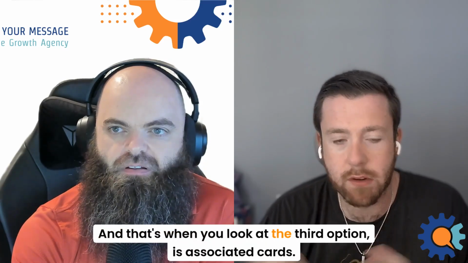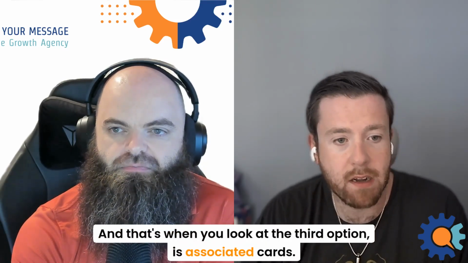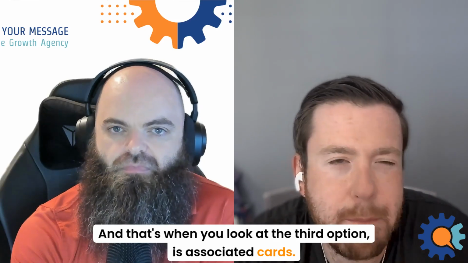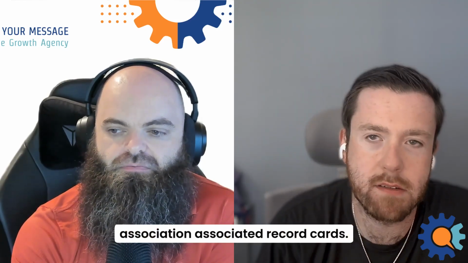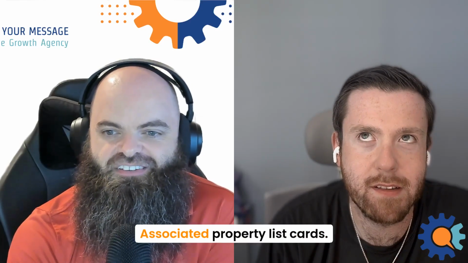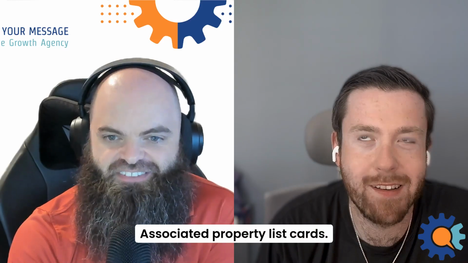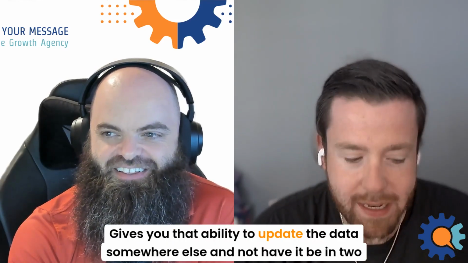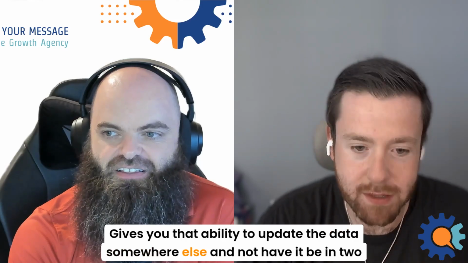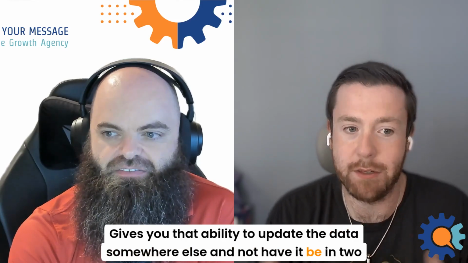And that's when you look at the third option, which is associated cards. Because associated record cards, I think that's the right term. Association record cards. Associated property list cards. There we go. It's got a longer name. It gives you that ability to update the data somewhere else and not have it be in two places at once.